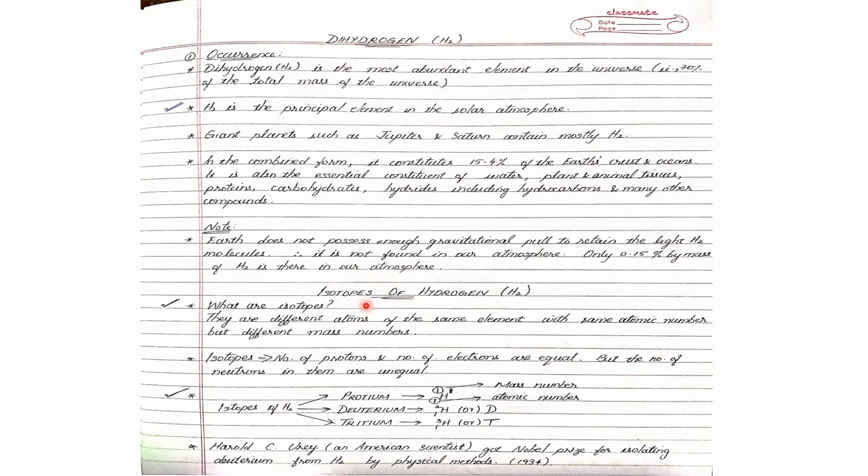Now, we move on to the next topic, which is isotopes of hydrogen. And before that, we must know what isotopes are. Isotopes are different atoms of the same element with same atomic number but different mass numbers. Isotopes of an element have equal number of protons and electrons, but the number of neutrons in them will not be equal. Clear? Now, isotopes of hydrogen are three in number. They are protium, deuterium, and tritium.